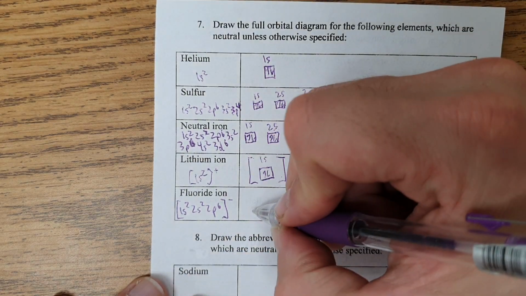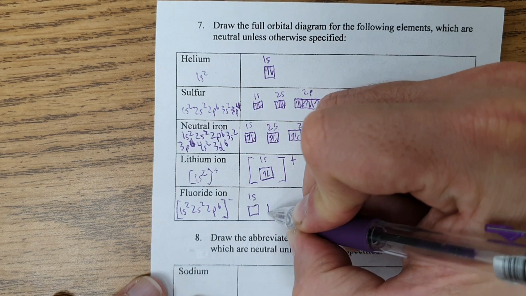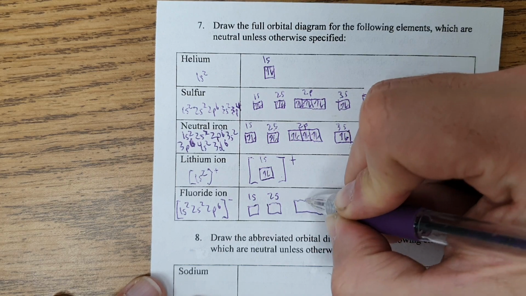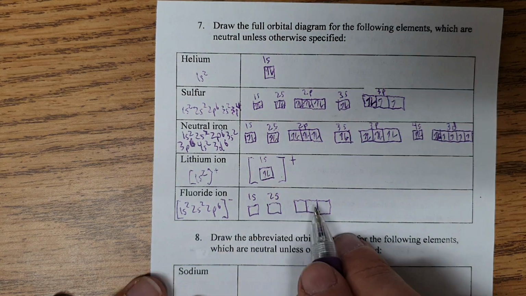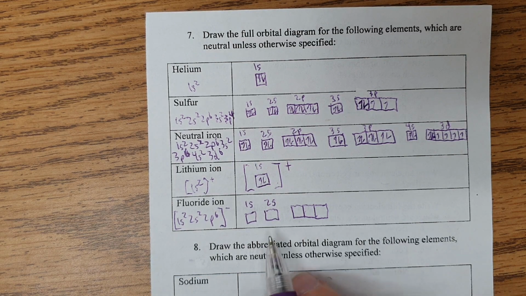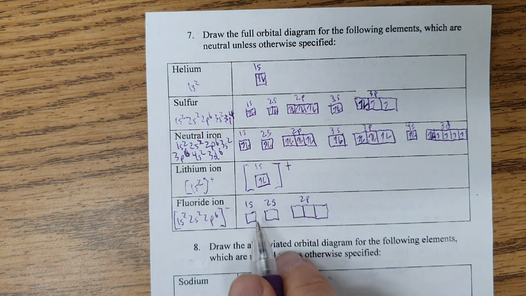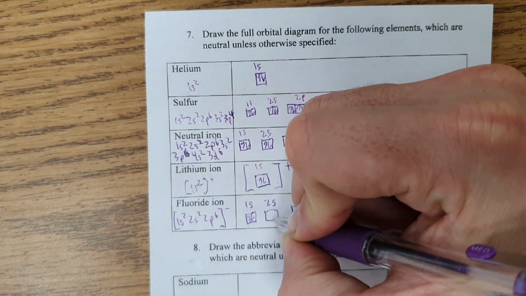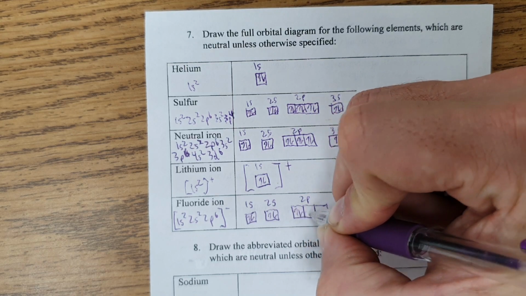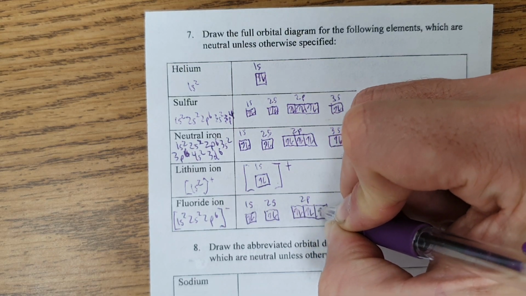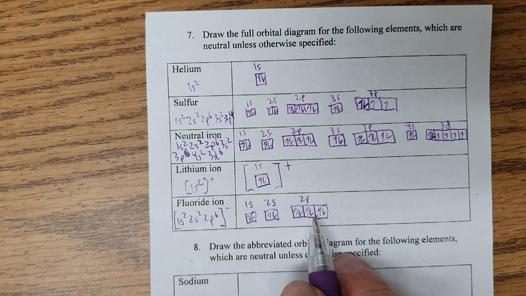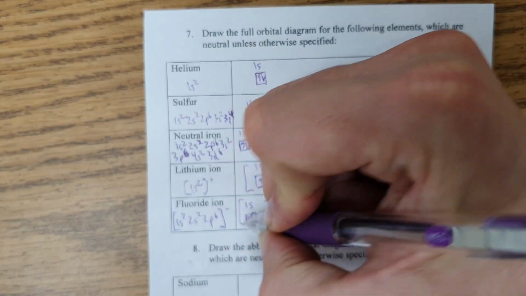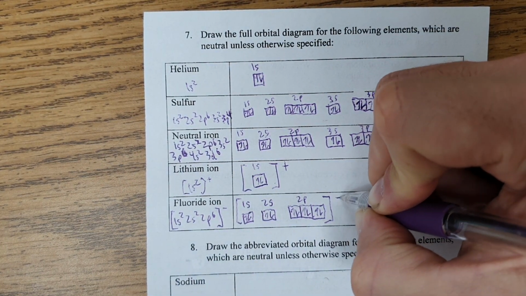So that means you got to do your box for the 1s, you got to do your box for the 2s, and then your boxes for 2p, which is to say that's an orbital, these are all orbitals. So that's 2p. And then each one has 2, so it's 1s2, 2s2, 2p6, 1, 2, 3, 4, 5, 6. So there it is. That's the answer. Except brackets and charge. So you can't forget to put brackets and charge.